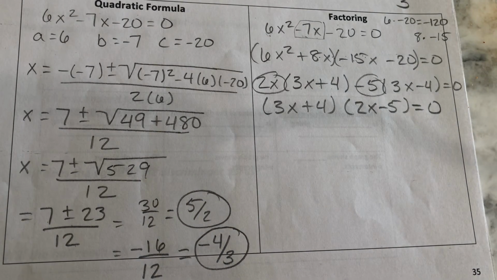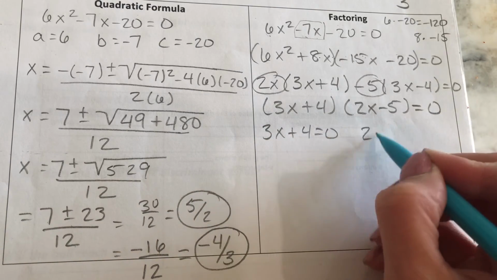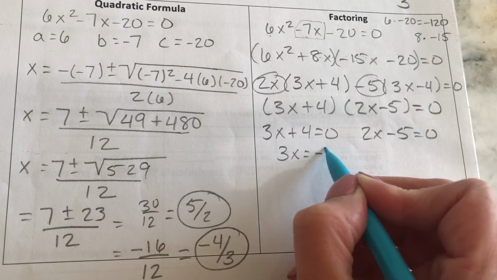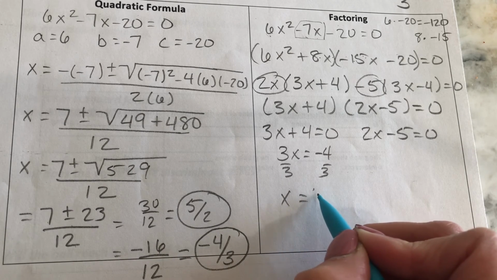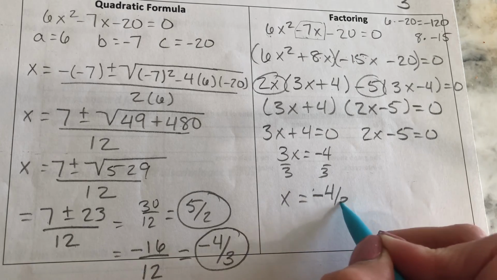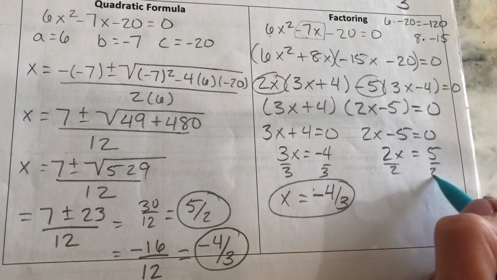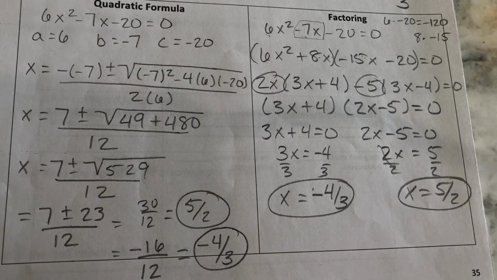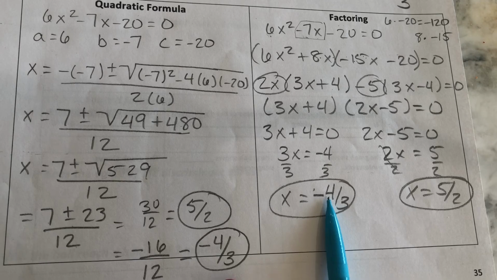Now it's factored, so now we can go ahead and set each factor equal to 0 and solve for x. So subtract the 4 and then divide by 3. Add the 5, divide by 2, and it's solved. So notice we get the same answer here, 5 over 2 and negative 4 over 3.